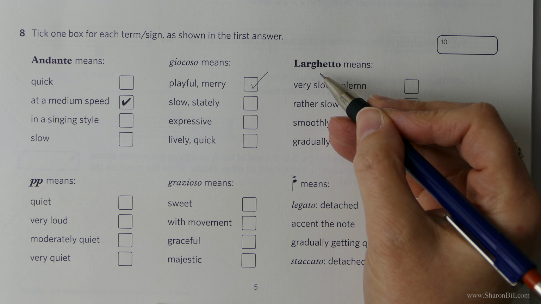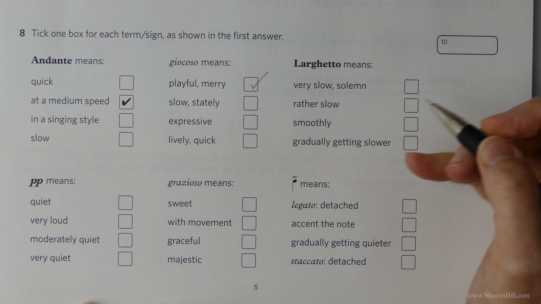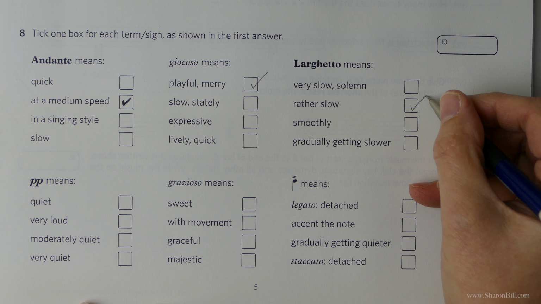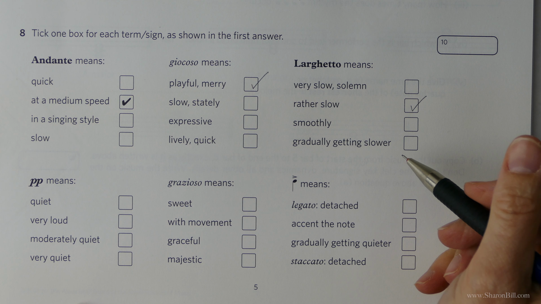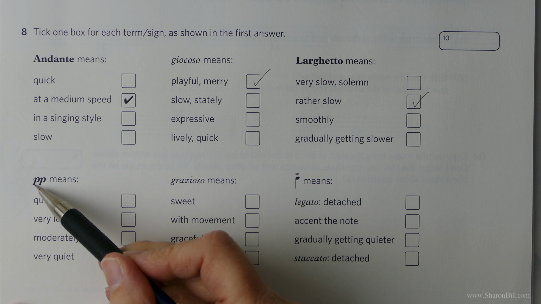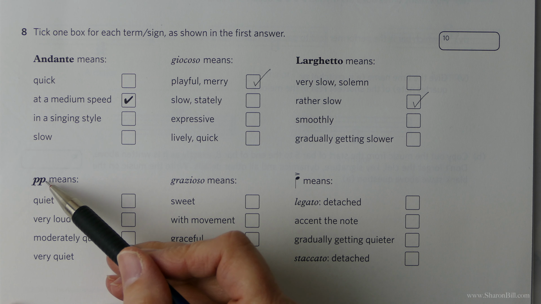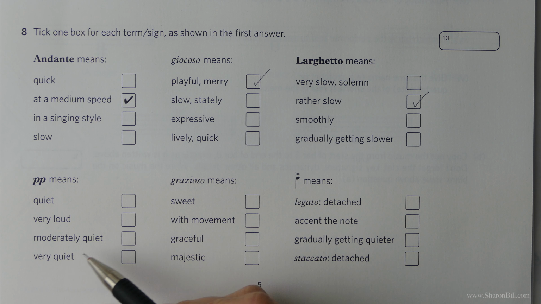Now we know that largo in grade 1 meant slow. Larghetto means rather slow. So not perhaps as slow as largo. PP. Now P means quiet, piano. So PP is pianissimo, which is extra quiet, and so this means very quiet.